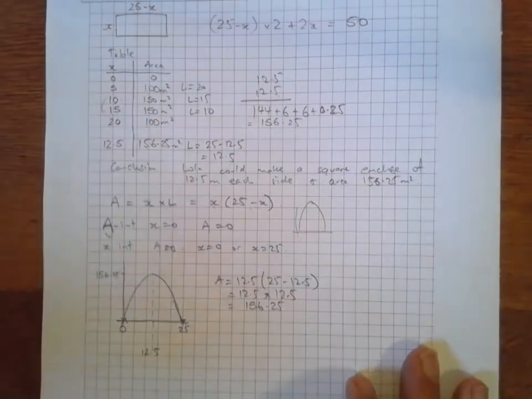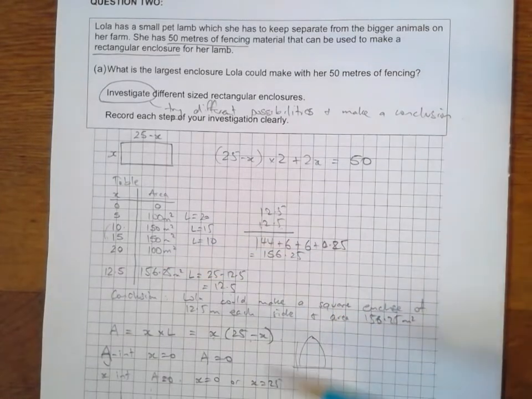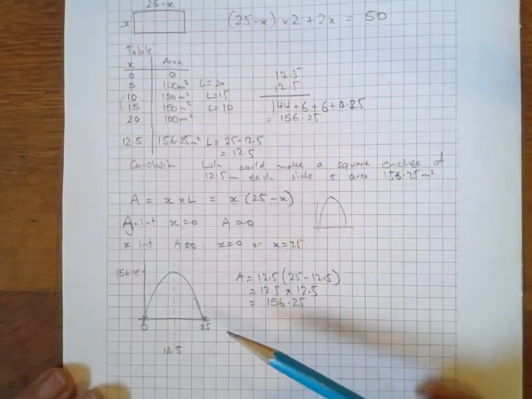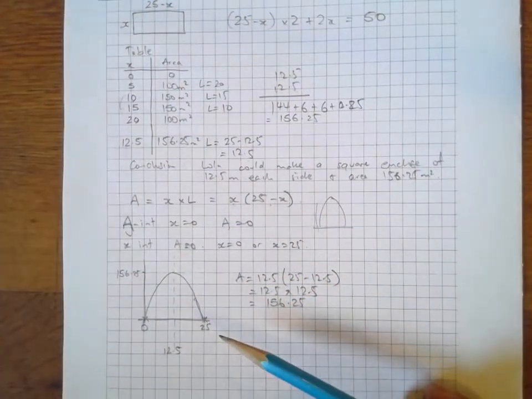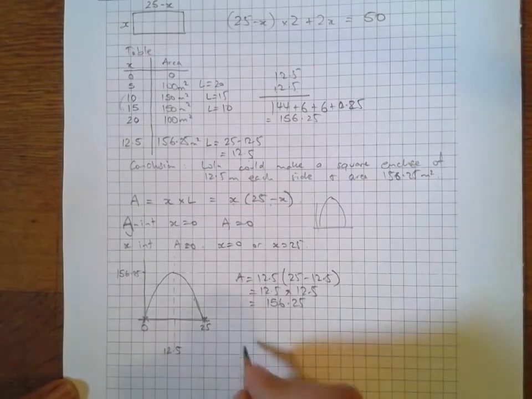So here I've used initially a table, which I could have done, or separately I could have used the equation in the graph. Remember the standards about using tables, equations and graphs? With my graph I've found the same conclusion.